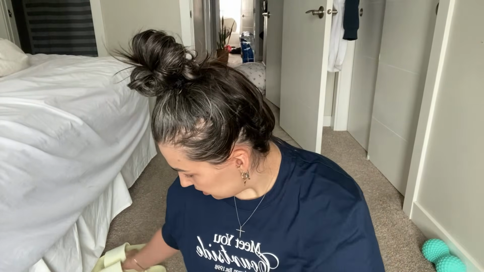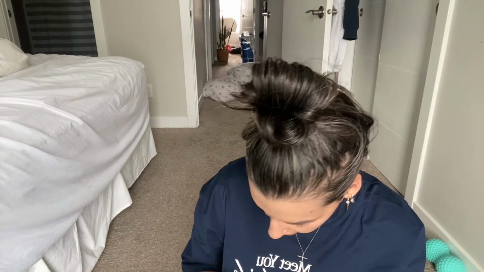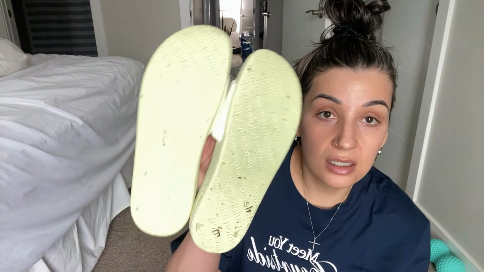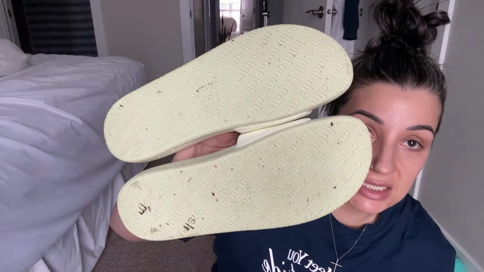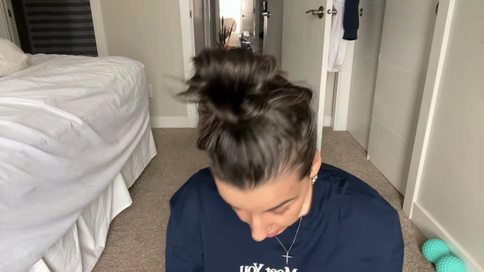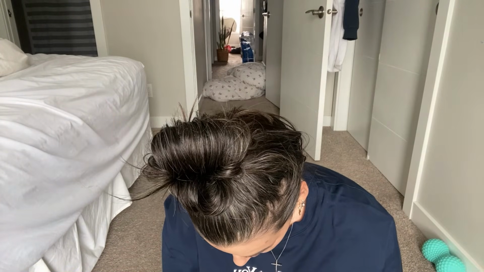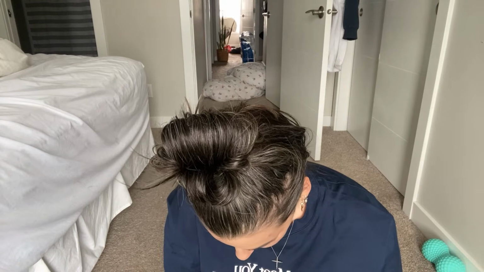These are my house shoes. Ugh. Why are they dirty? That's disgusting. Absolutely unacceptable. I must have stepped on raisins.